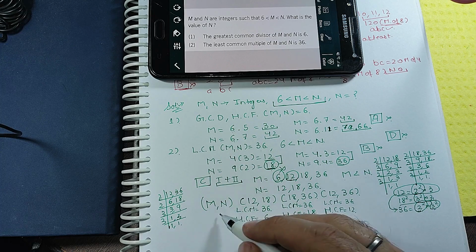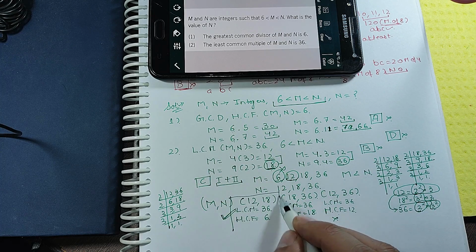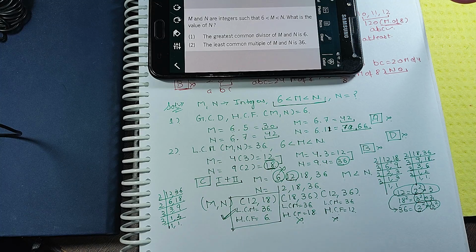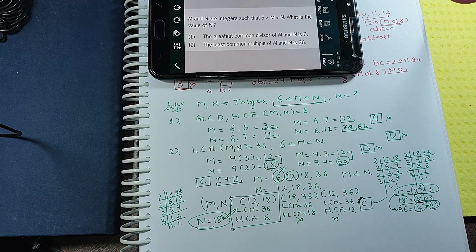So the only solution which is left for possibility of M and N is 12, 18. So we can say that we are finding the single value for M and N, and in general N is equal to 18. So we are getting a single value by combining the statements. So we will say that statement C is the right option, that combining both the statements we are getting a single value for N.